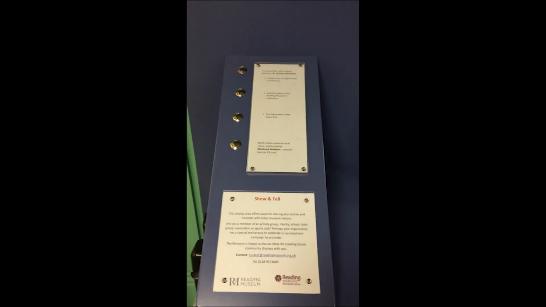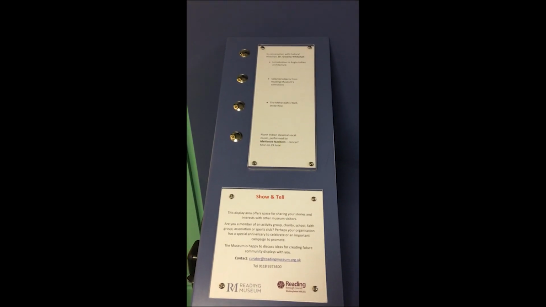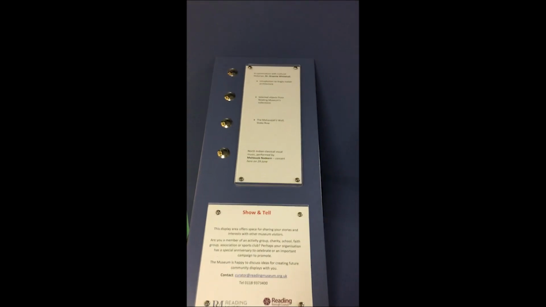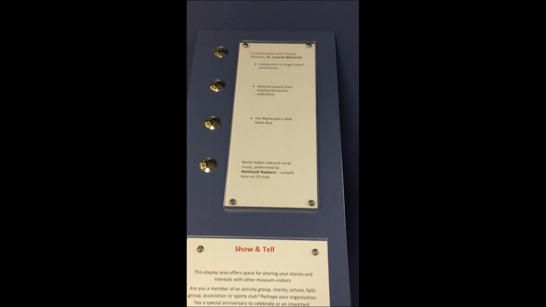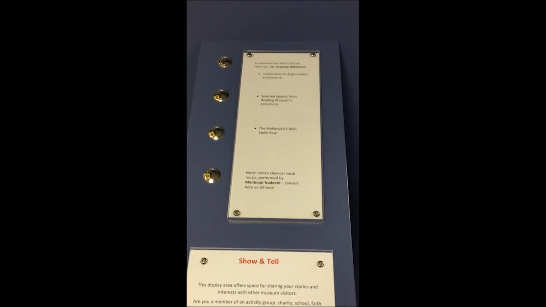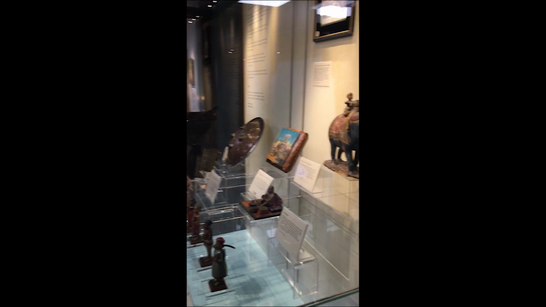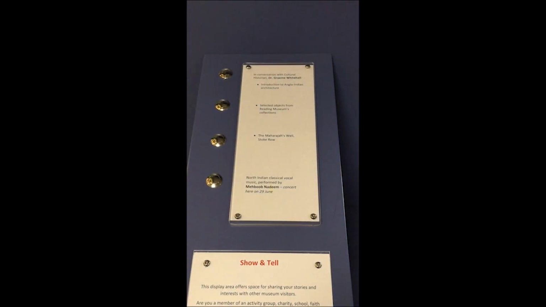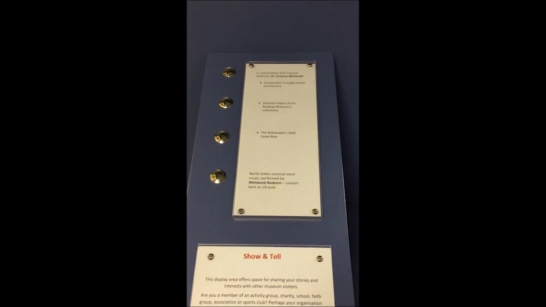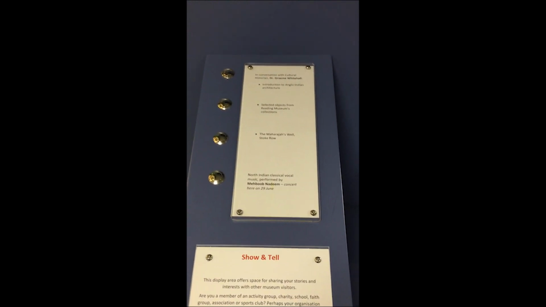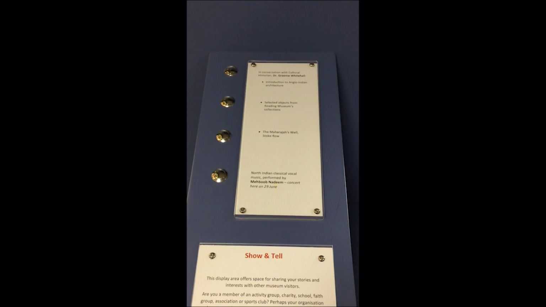I had the pleasure of interviewing Dr. Graham Whitehall, and we discussed various things. One was an introduction to Anglo-Indian architecture. The other was the objects here. We spoke about them in more detail, so there's a whole podcast on that. And then we also spoke about the Maharaja's Well, because Graham is a trustee of the well. So that can be listened to here.